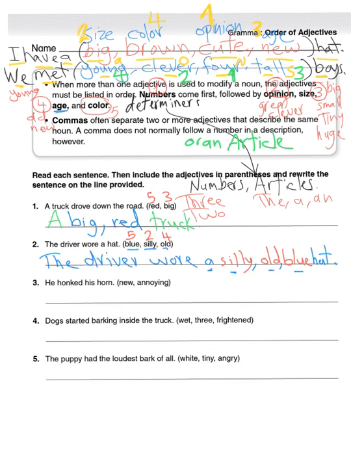Next question says, he honked his horn. His horn is described by 2 adjectives, that it's new and annoying. So we write he honked his, then 2 adjectives, then we write horn. I need to use these adjectives.